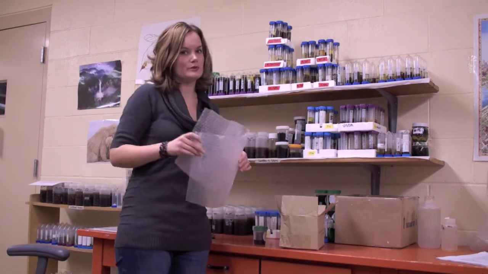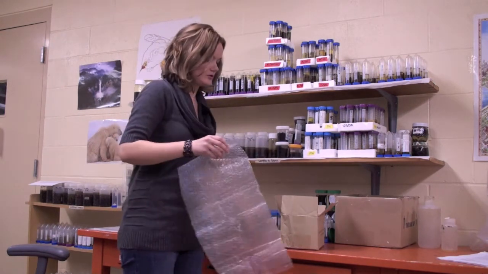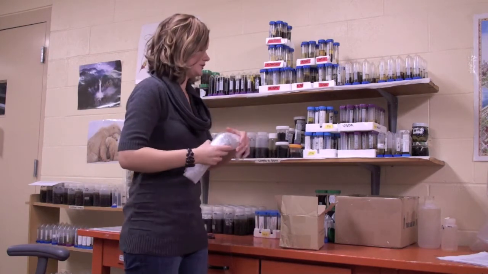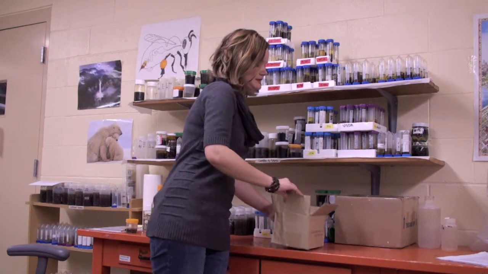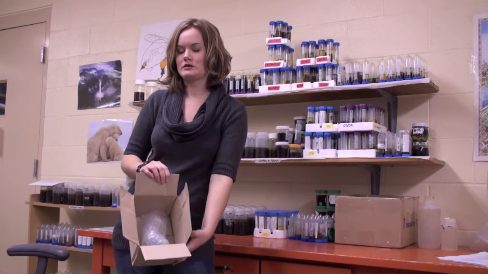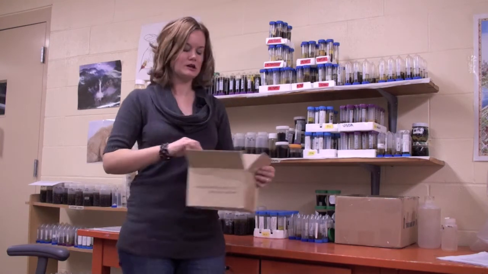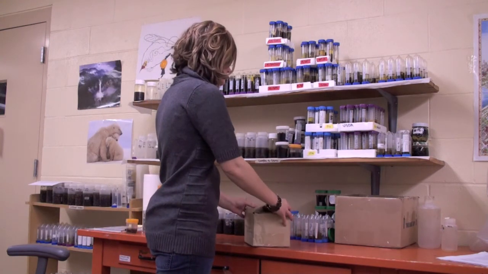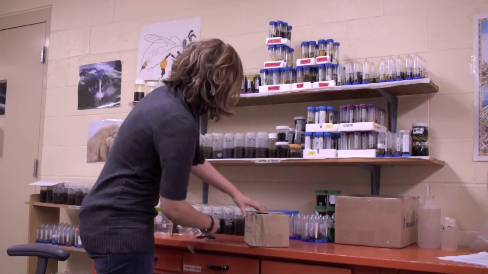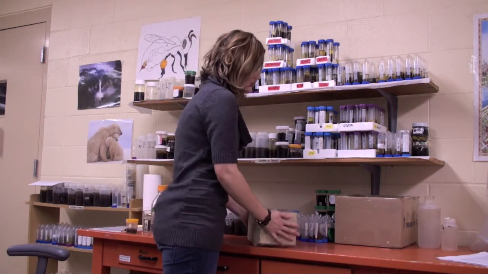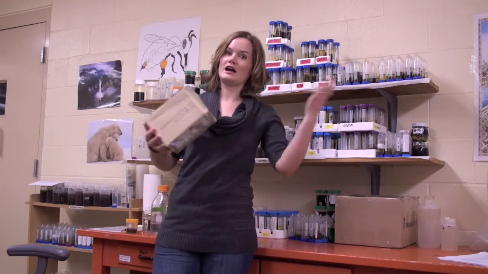And so that the sample isn't rocking around in the mail, we just kind of wrap it around in bubble wrap. Stick it in the box like so. Obviously you can use packing peanuts or whatever you have available, newspaper, and then just shut the box, grab some packing tape, put an address on it, and boom, I have your sample.